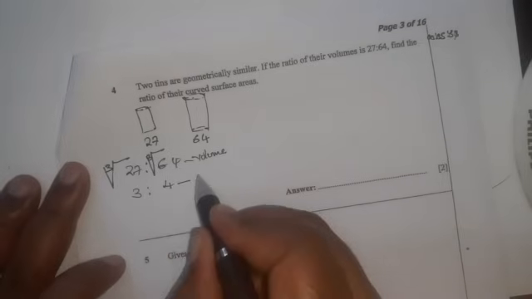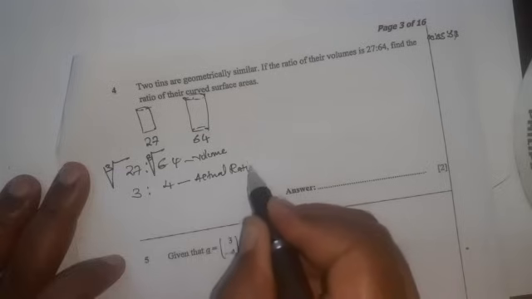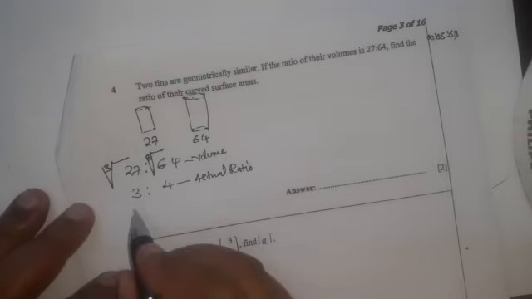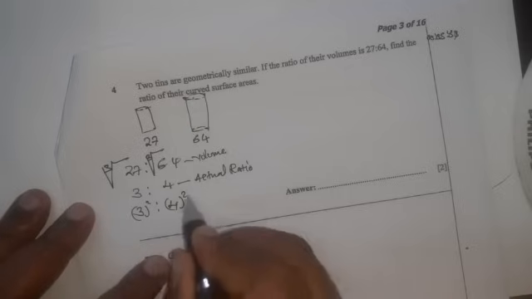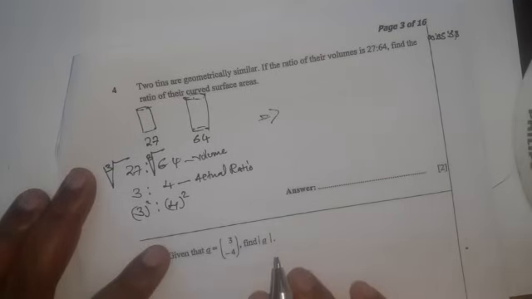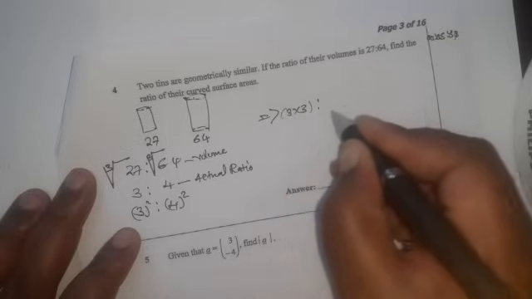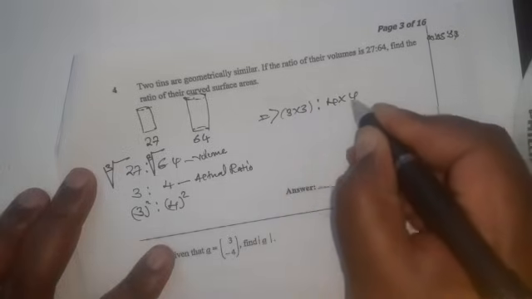Now, this one that you have found is the actual ratio. Now, you must find the ratio in terms of their curved surface area. How? You will say 3 squared to 4 squared because area is measured in square units. 3 squared is 3 times 3. 4 squared is 4 times 4.